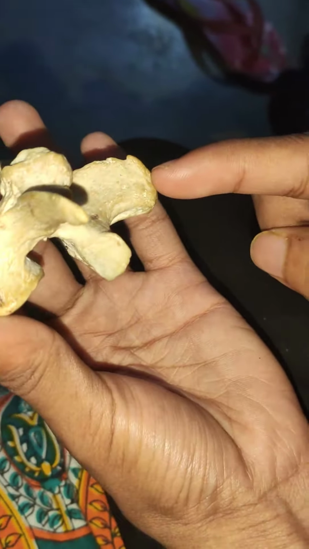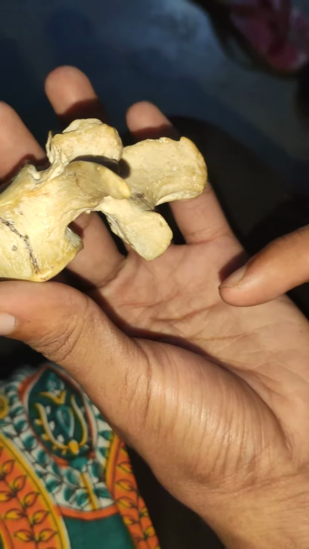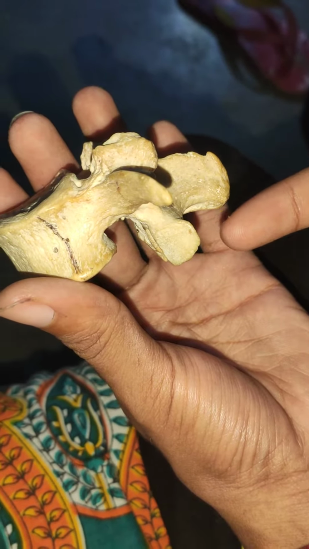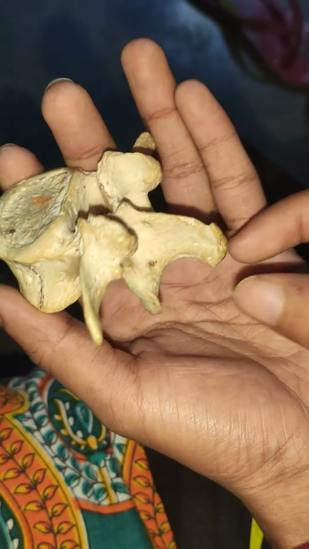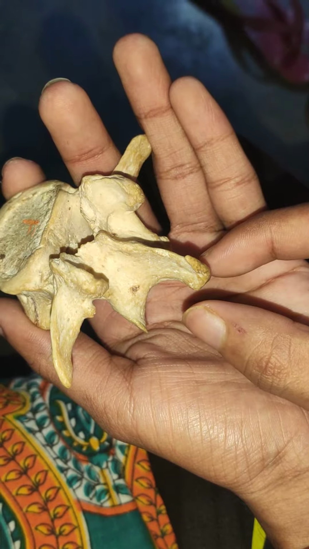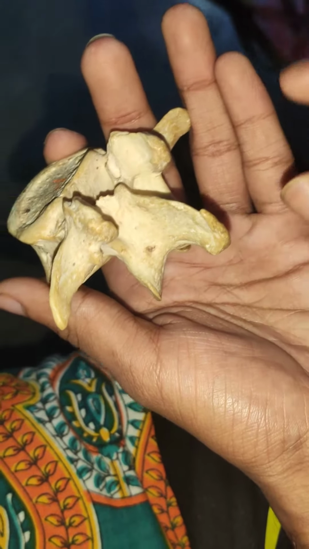Now the lamina is finished, after that comes the spinous process, and here if we imagine there is another spinous process. In between them medially there will be the interspinous ligament and laterally on two sides there will be the muscles, the interspinous muscles. Now comes the transverse process.